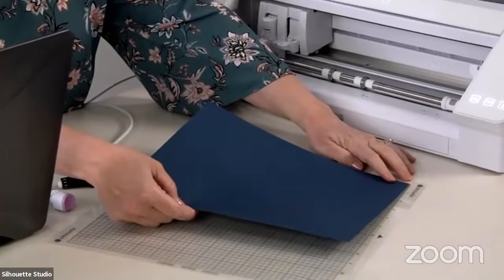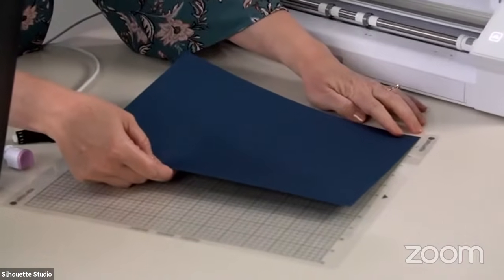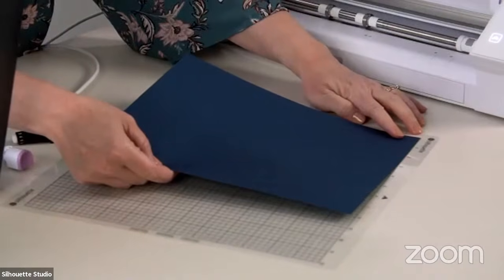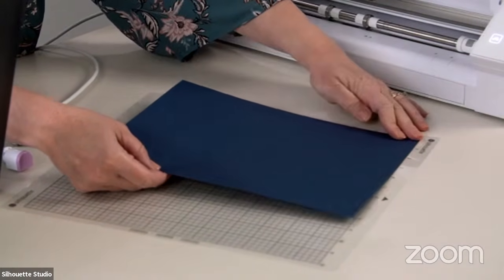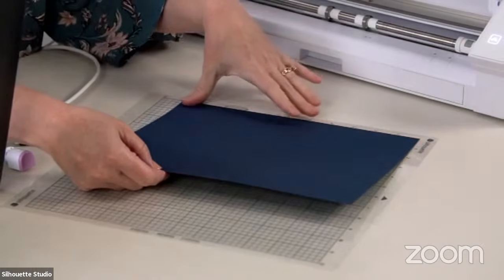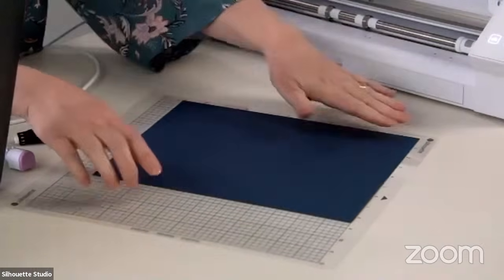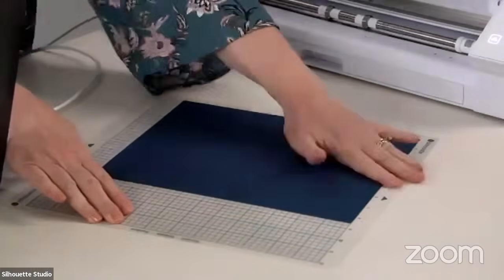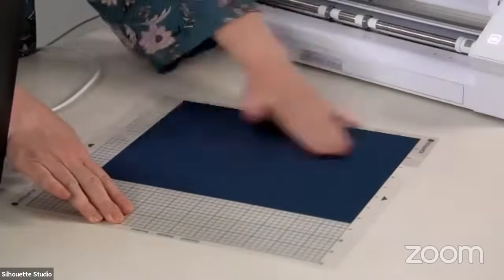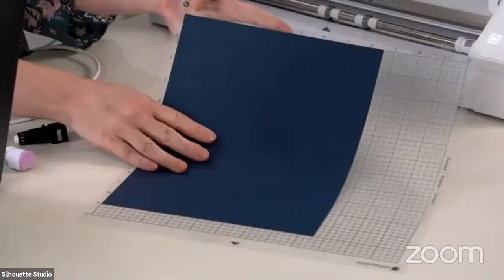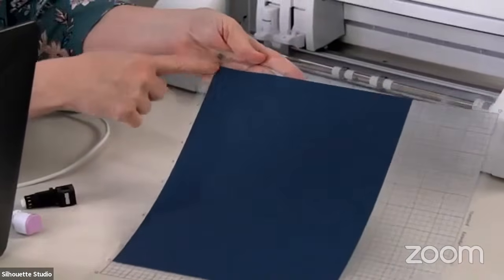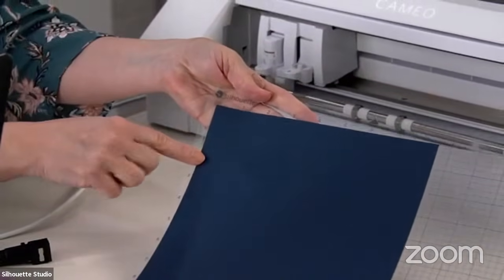Okay, so when you put your paper on your mat, you're going to put it on the same way you saw on your screen in the software. So anything smaller than 12 by 12 is going to go on the upper left-hand corner. So I'm going to align it along the top and along the left edge for my 12-inch mat.